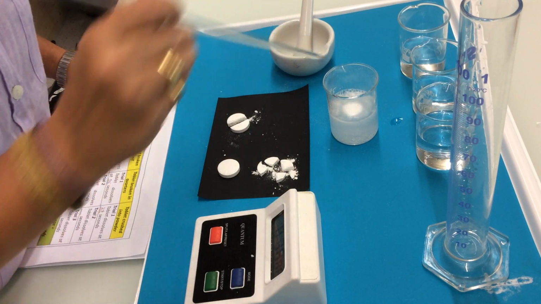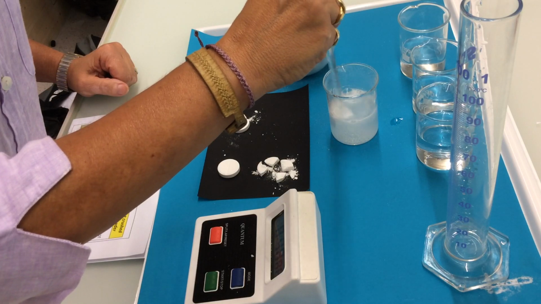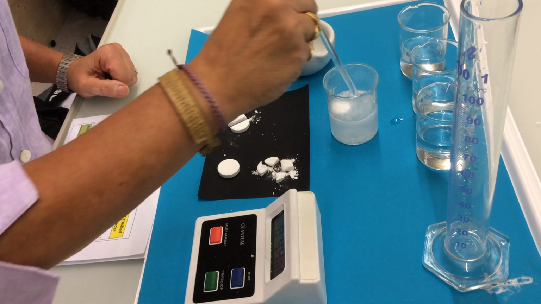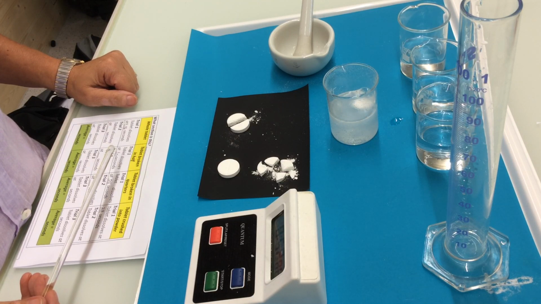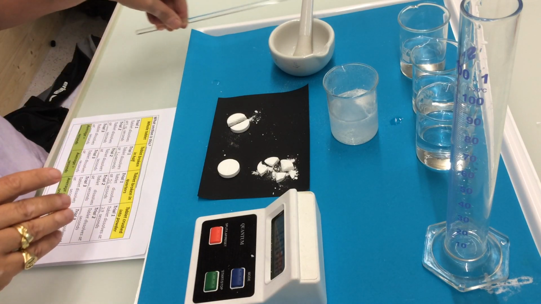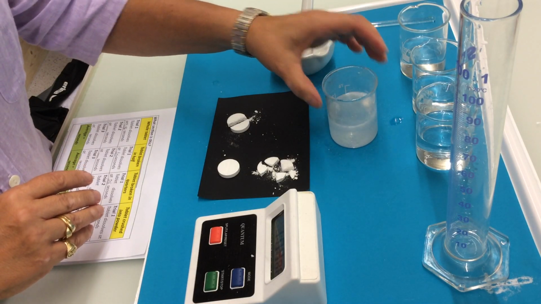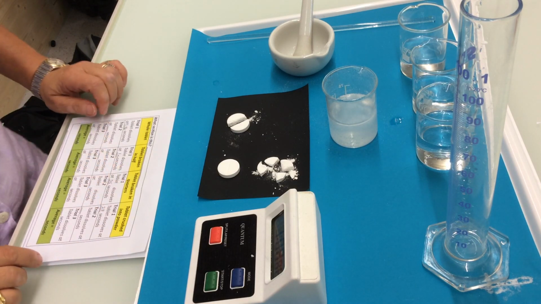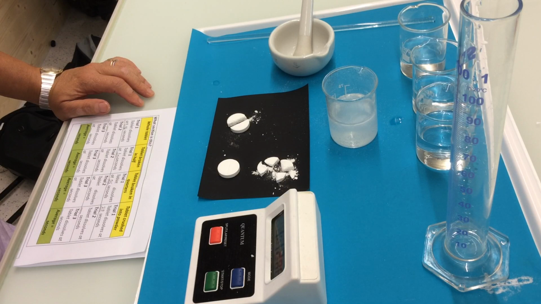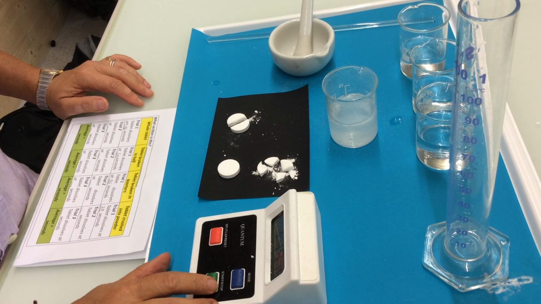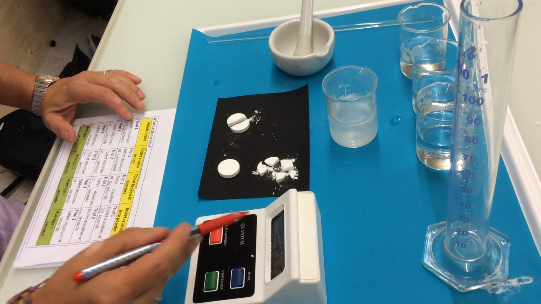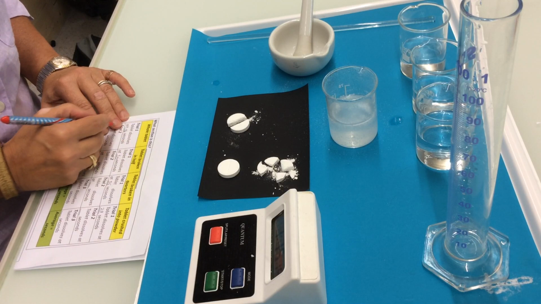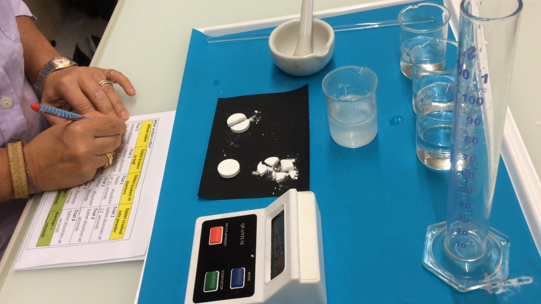We can still see the tablet here. So we stir every once in a while to help with the dissolution. And whenever we see that all the solid material of the tablet has dissolved in the water, we stop the stopwatch and we write the time value in the results table. So for the whole tablet we have 1 minute 15 seconds. So the whole tablet has dissolved in 1 minute 15 seconds.